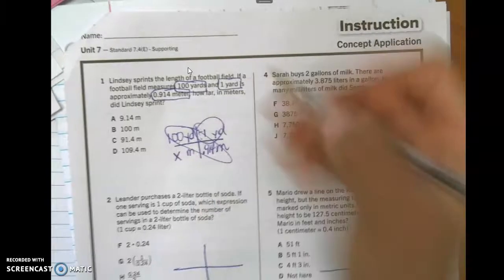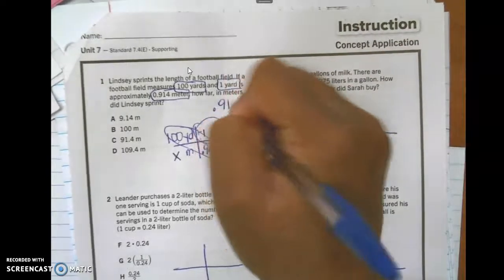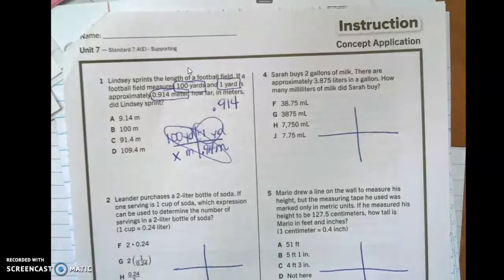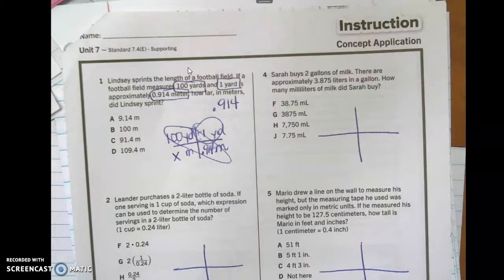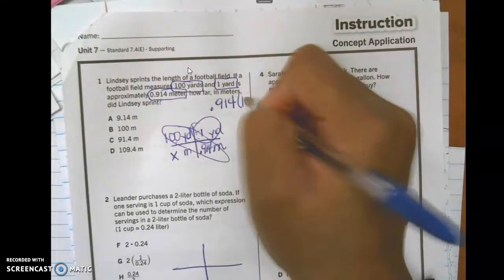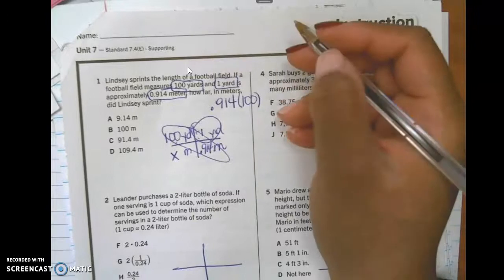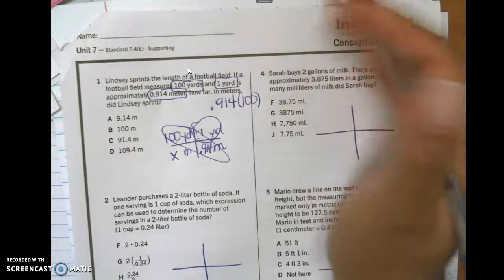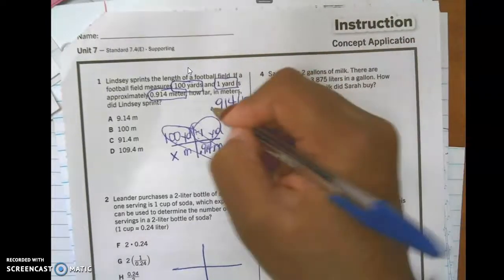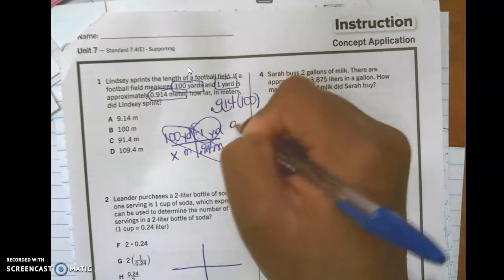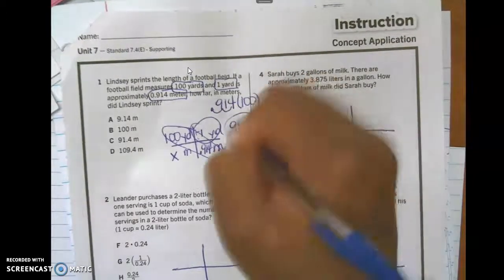And then if I multiply by 100, what am I really doing? I'm not adding 2 zeros. I'm moving the decimal in this case. How many times? 2 times. To the right. I'm multiplying by 100, so I want my number to get a little bigger. 1, 2, 91.4.